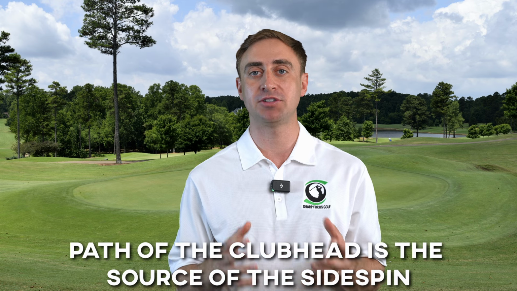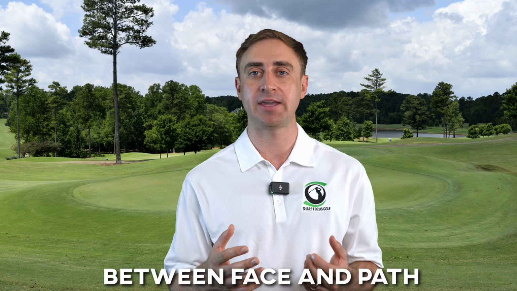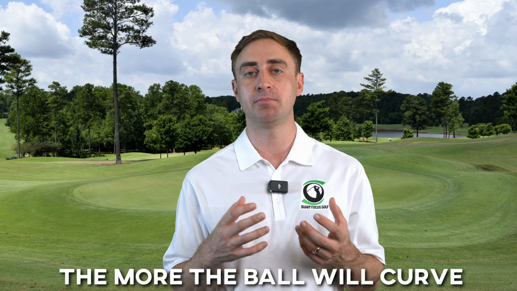Path of the club head is the source of side spin, and the face angle is the source of aim, and together they determine ball flight. The bigger the difference between the face and the path, the more the ball will curve. For instance, take a 7-iron.